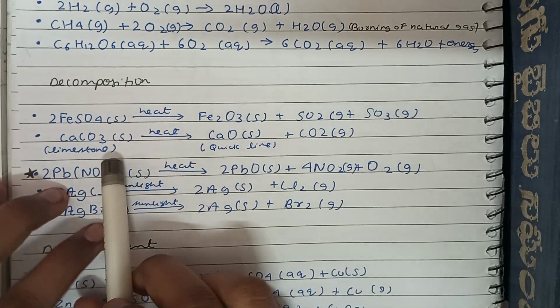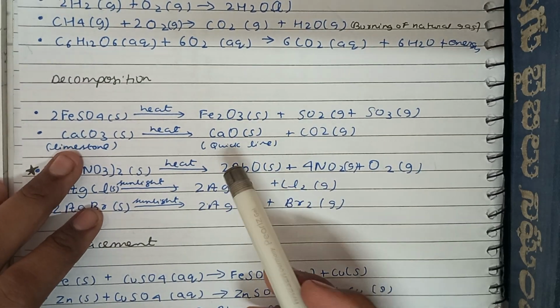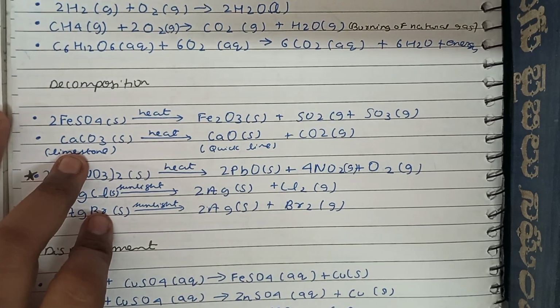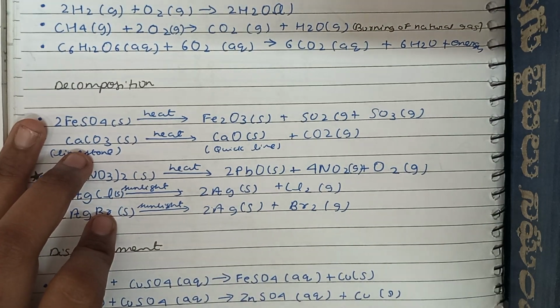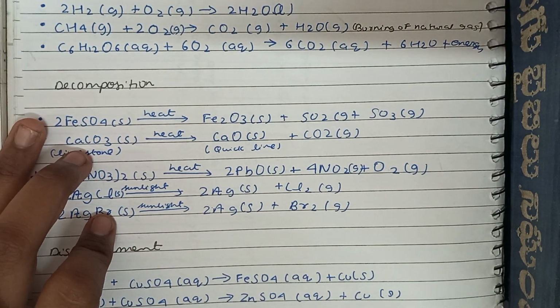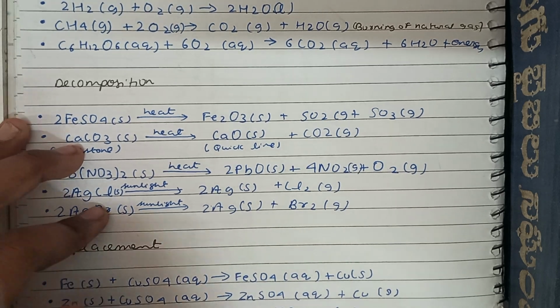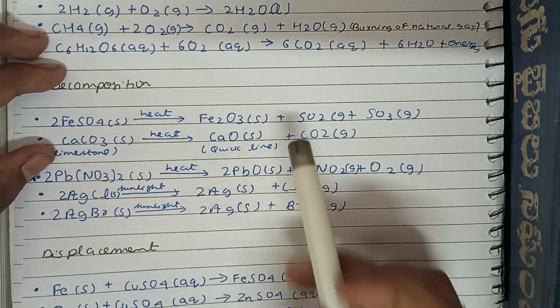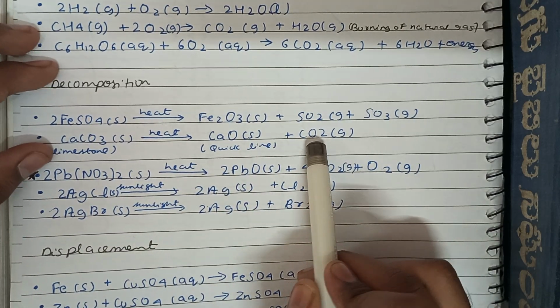Now again calcium carbonate, when it is heated, it will be forming calcium oxide plus carbon dioxide. So this reaction is important because we might accidentally write calcium hydroxide plus H2O, since calcium carbonate is made by calcium hydroxide itself by adding carbon dioxide. But still we have to remember that when this is heated, it will be forming calcium oxide and carbon dioxide.